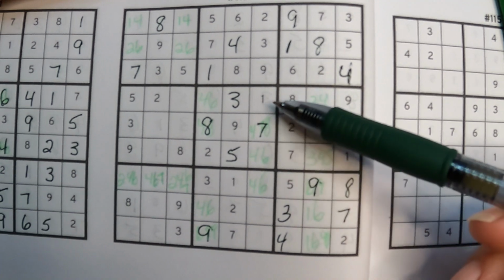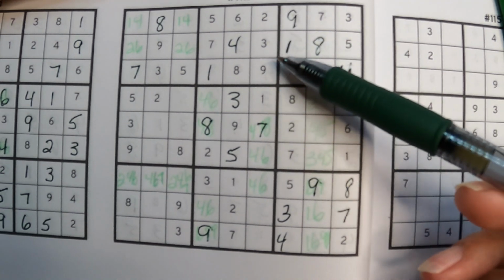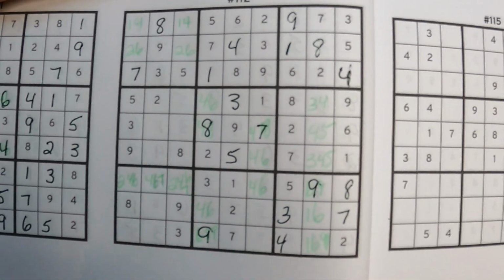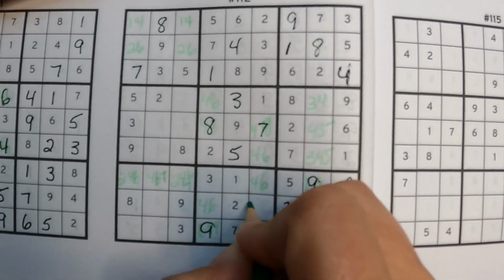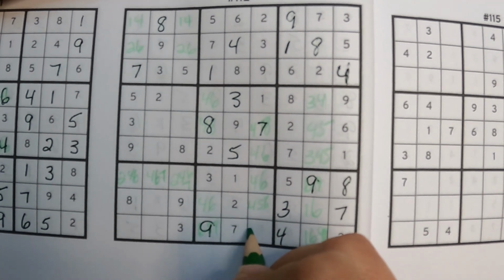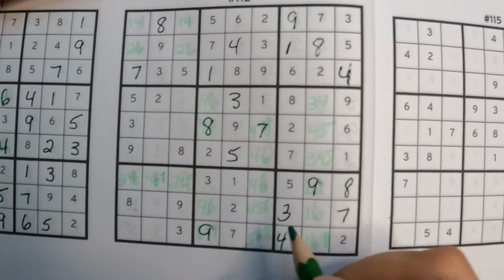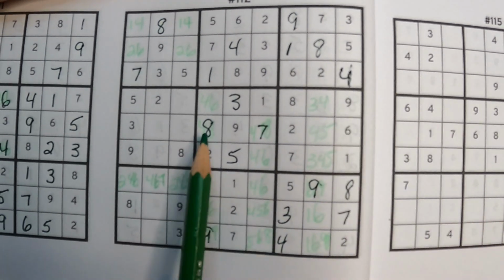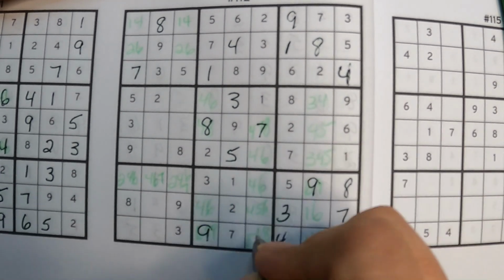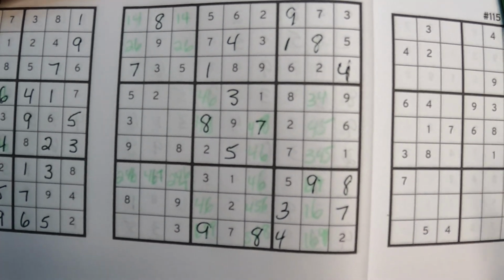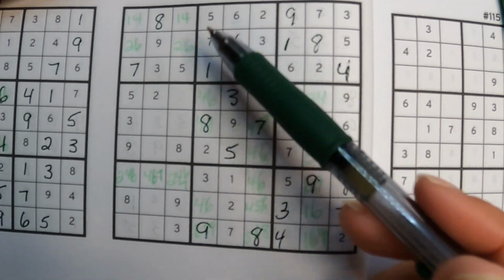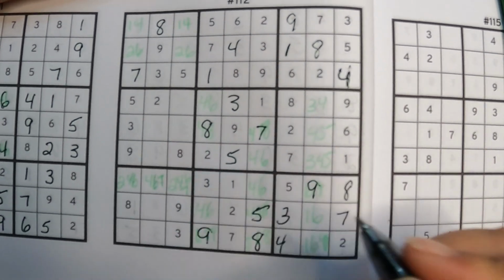So if we look at this column then, we're missing 4, 5, 6, and 8. We've got an 8 here. So 4, 5, 6, and a 4 here. So 5, 6, 8. And we've got the 8 covering this box, this 8 covering this box, this 8 covering this box. So the only place our 8 can be is here. And then we've got the 5 covering this box and this 5 covering this box. So this has to be our 5.